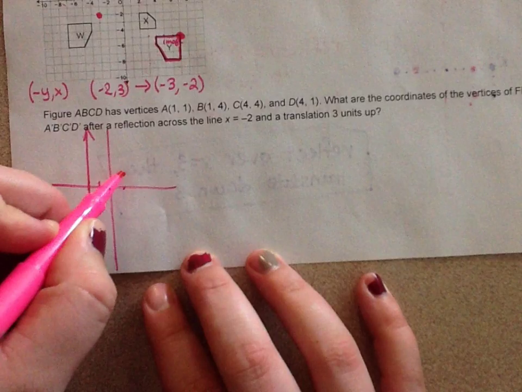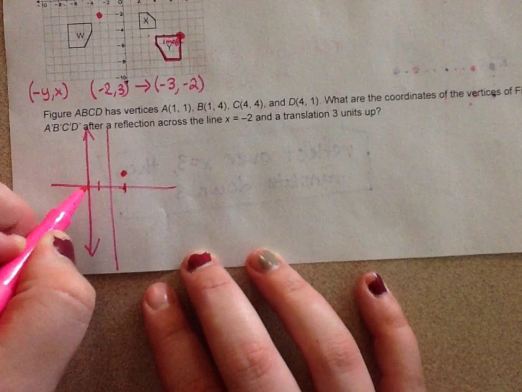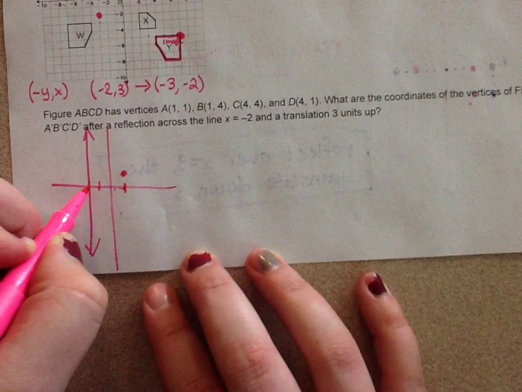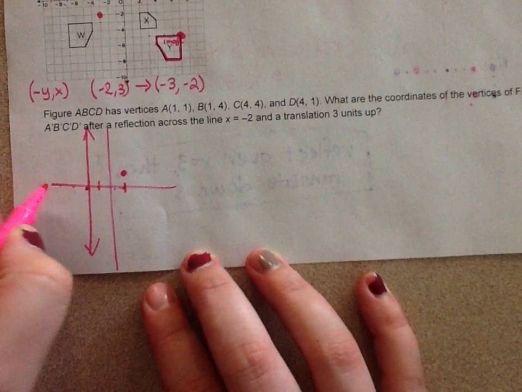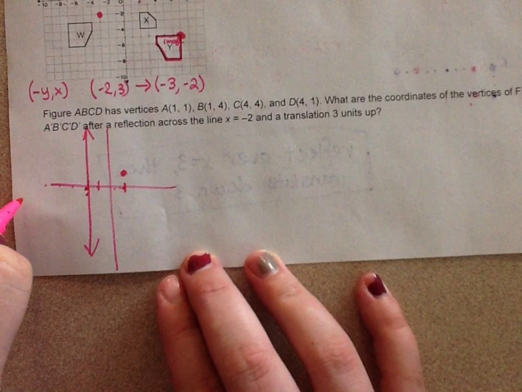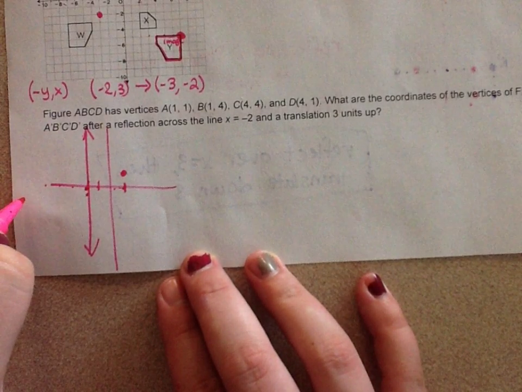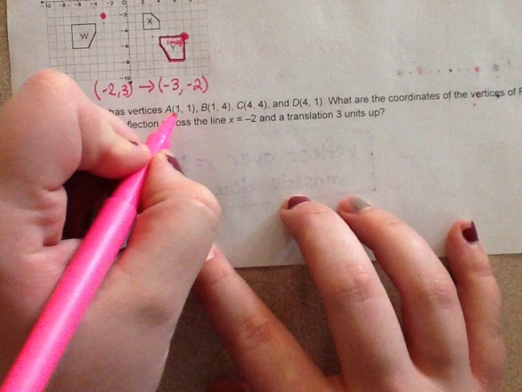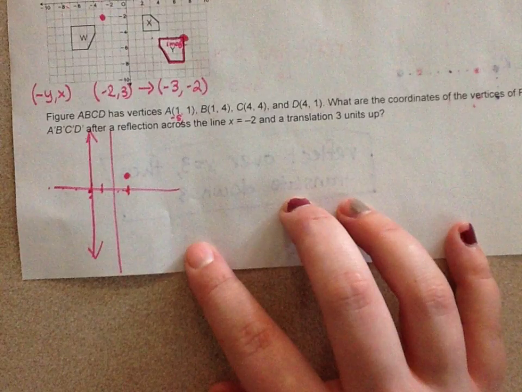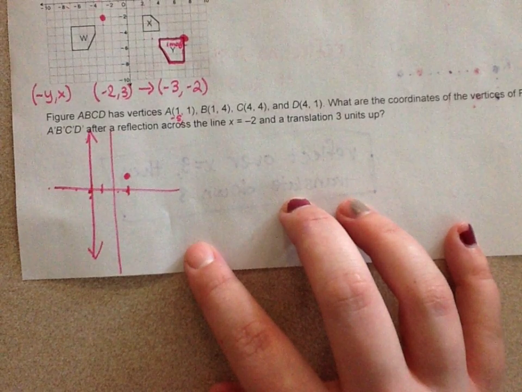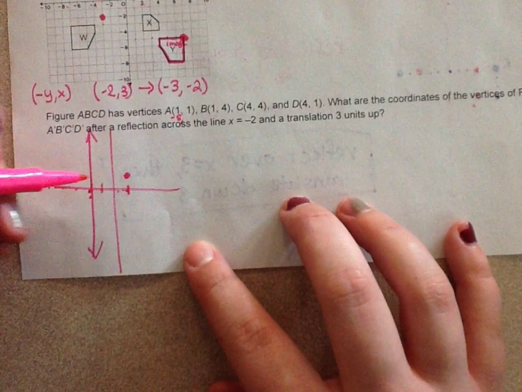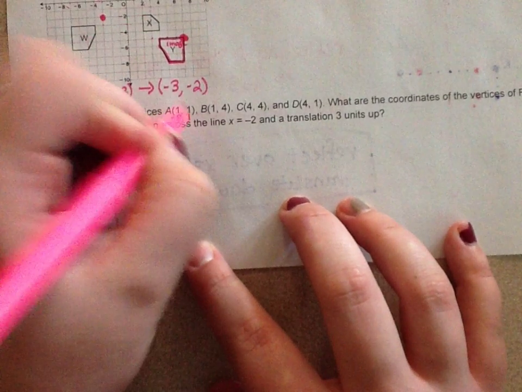How far away is this positive 1 on the x-axis going to be from -2? 3. 1, 2, 3. So how far past it do I have to go? 3. So if I start at -2 and went past it 3, what's my x value going to be? -5, right? My x value is going to be -5. What is my y value going to be? Does my y value change? If I reflect across a vertical line, does my y value change? No, so it stays the same.